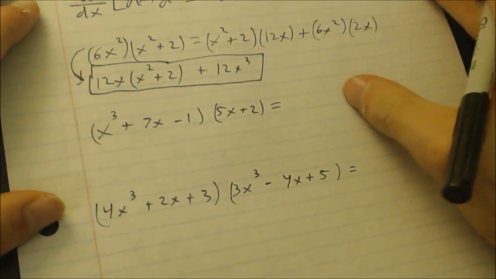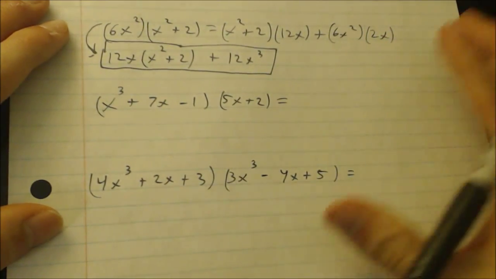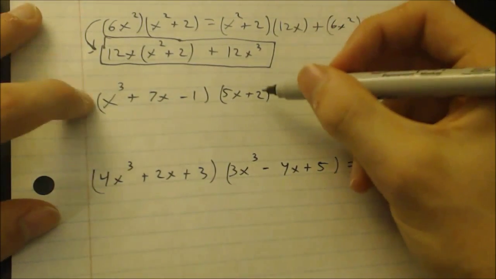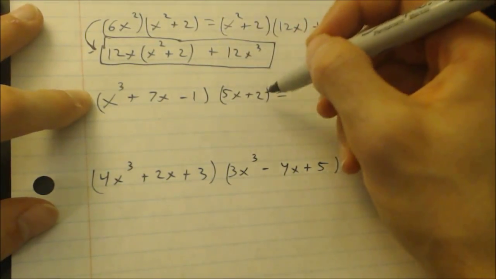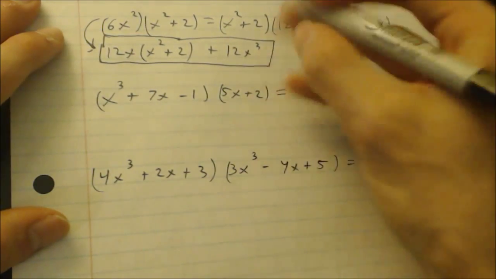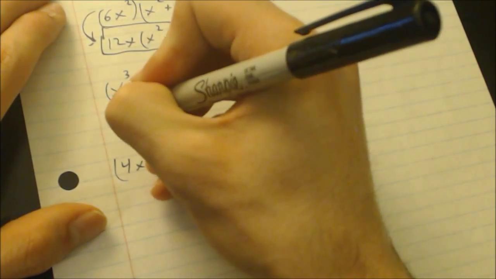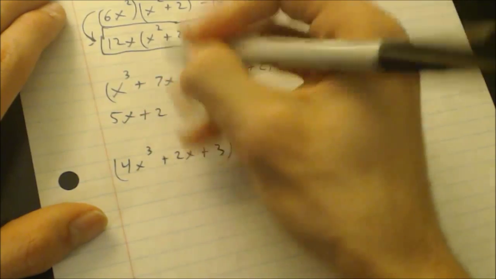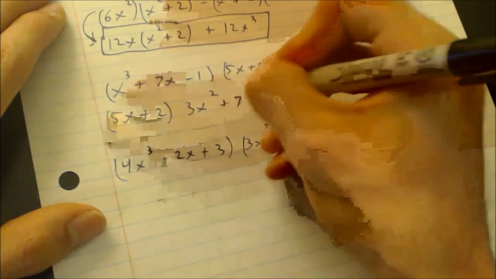Now this is the first derivative of this equation right here. Simple enough. Now basically we're doing the same thing with the rest of these. So for the next one, we have x to the third plus 7x minus 1 times 5x plus 2. Alright, so we do second, 5x plus 2, times derivative of the first, so it would be 3x squared plus 7. Alright, simple.